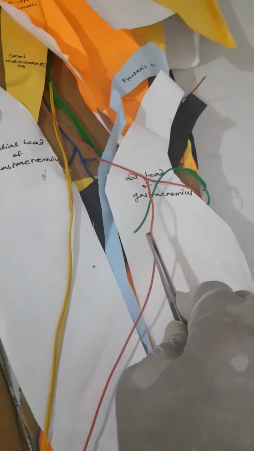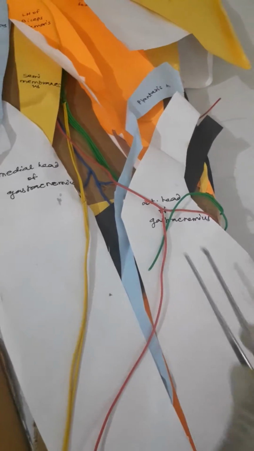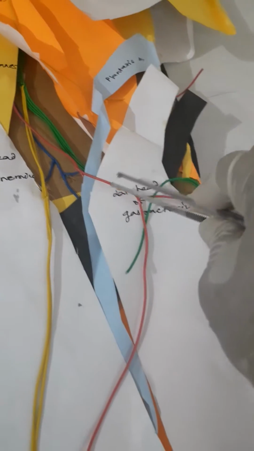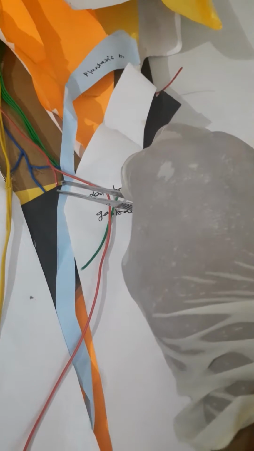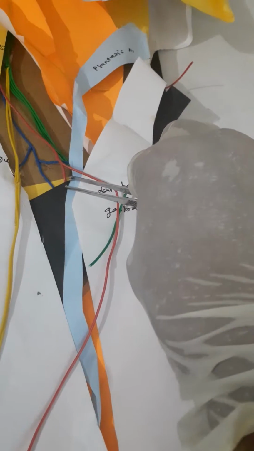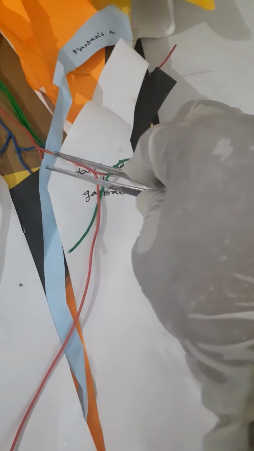And what is the arterial supply of the posterior compartment? The posterior tibial artery. This one is posterior tibial artery. Posterior tibial artery arises from, this is our popliteal artery divided into anterior tibial, which passes to the anterior compartment after piercing the upper border of the interosseous membrane, and this is posterior tibial.